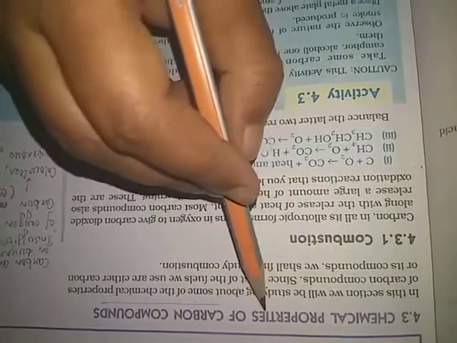Today we will do chemical properties of carbon compounds. As I said earlier, all the compounds of carbon excluding both the oxides of carbon, that is carbon dioxide and carbon monoxide, and also the metal carbonates or bicarbonates, leaving these, all other carbon compounds are listed as organic compounds, or nowadays these are called compounds of carbon. We will discuss some of the chemical properties of these.